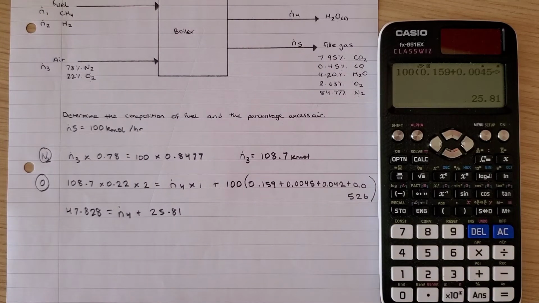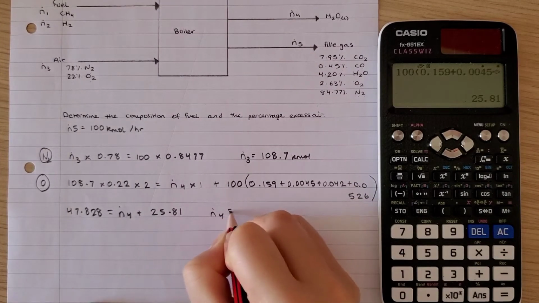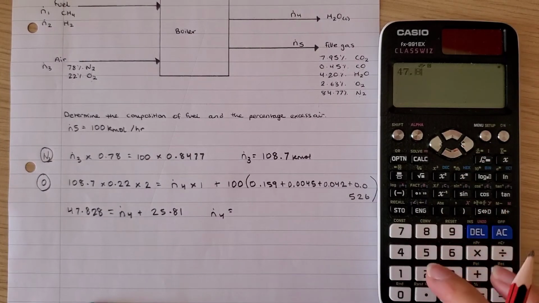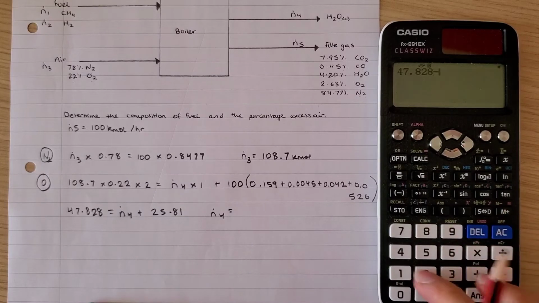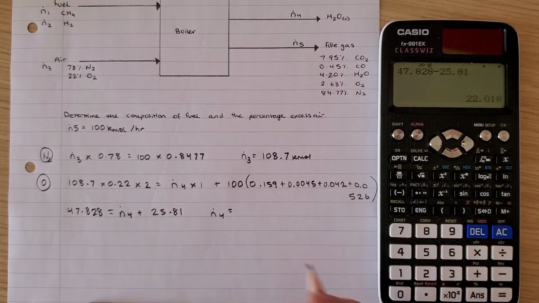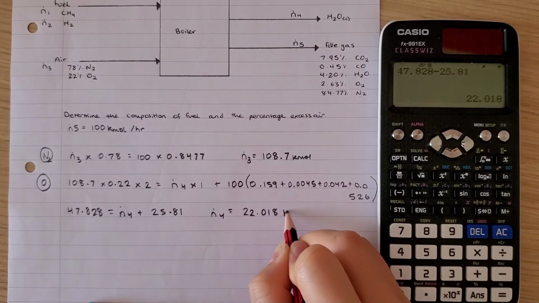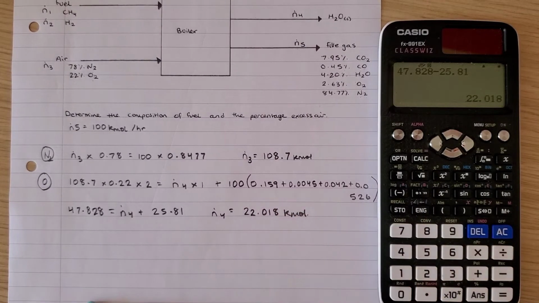If we rearrange, we can solve for N4. So 47.828 minus 25.81 gives us 22.081, and we're working in kilomoles.